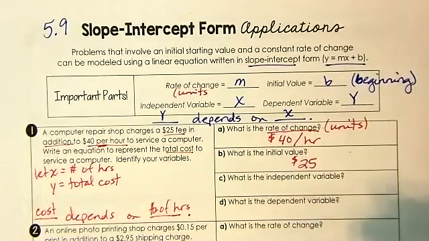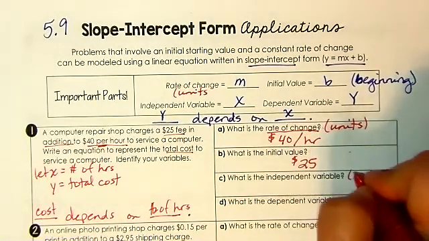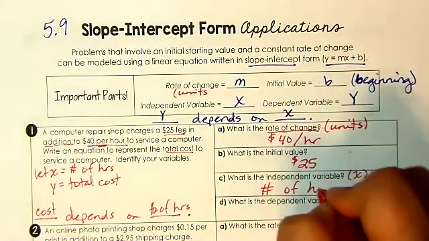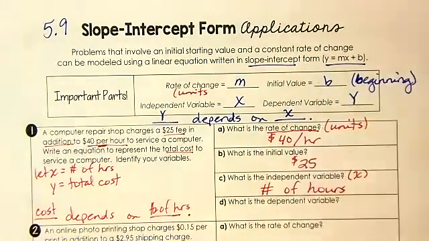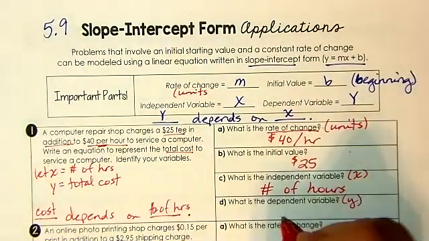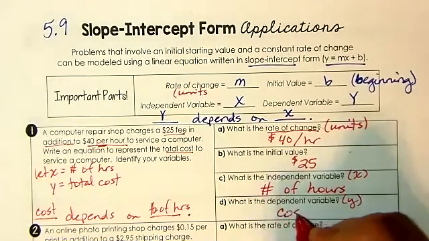And then what is the independent variable? Remember, that's x. And we said that the x is the number of hours. And then what is the dependent variable, which is y, and that is the cost.